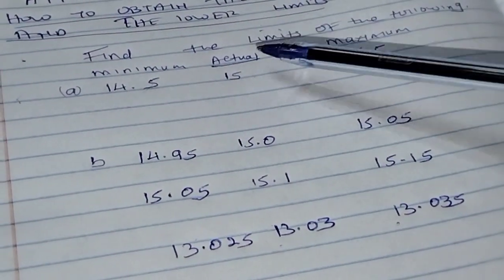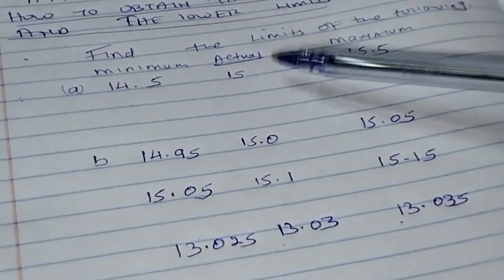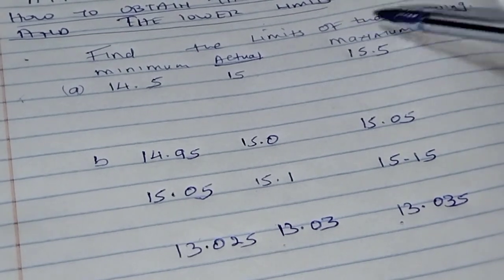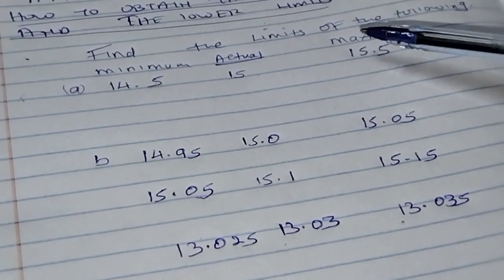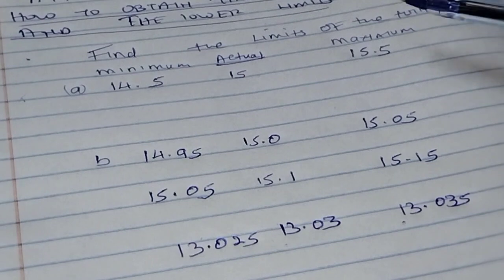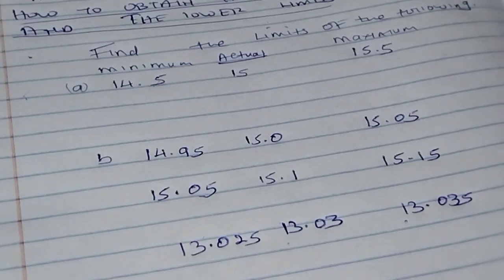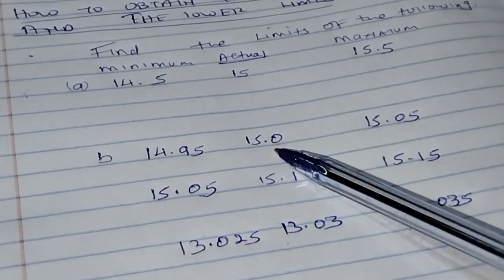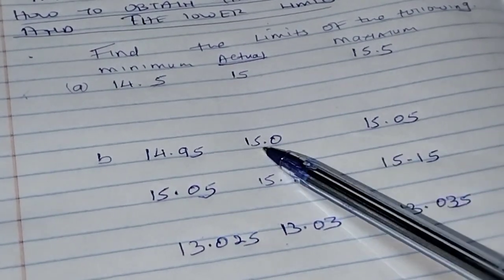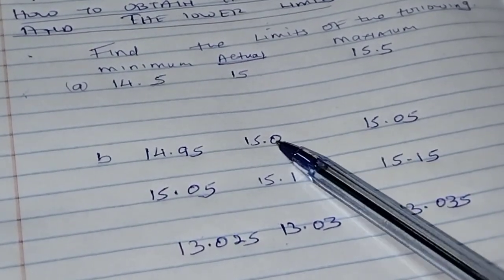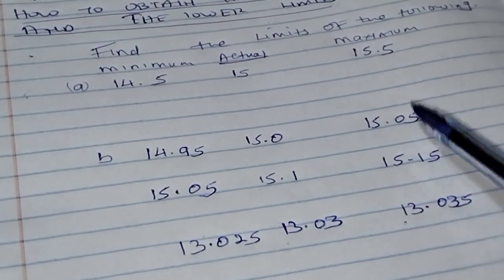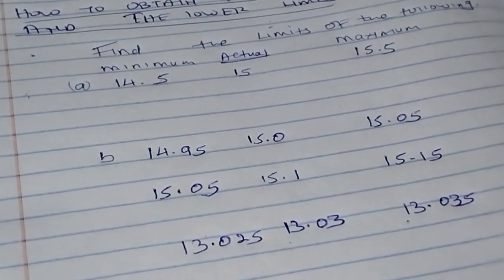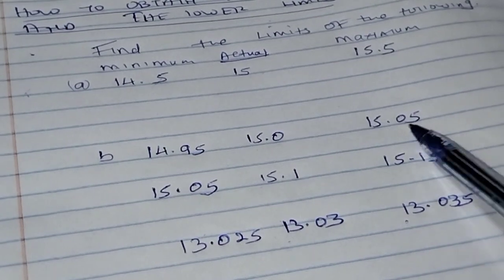The first value did not have any decimal point. So in the maximum value, or maximum limit, we are supposed to add only one decimal place. In the second example, it had one decimal place, so for our maximum limit we are supposed to add another one decimal place to have a total of 2.